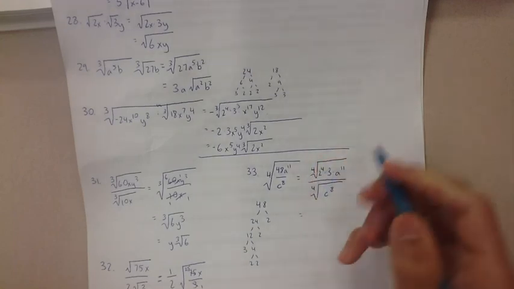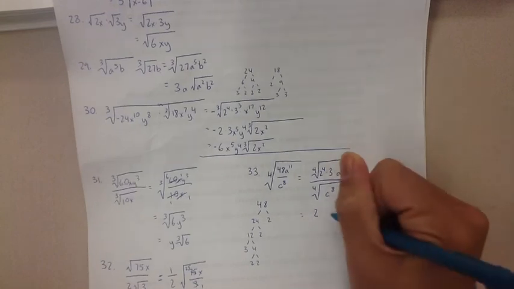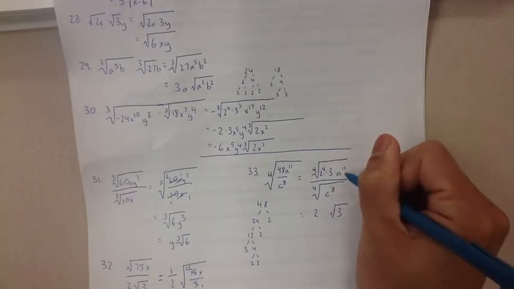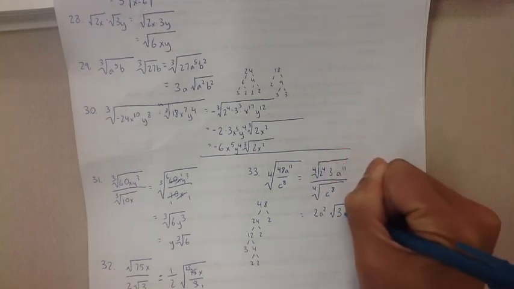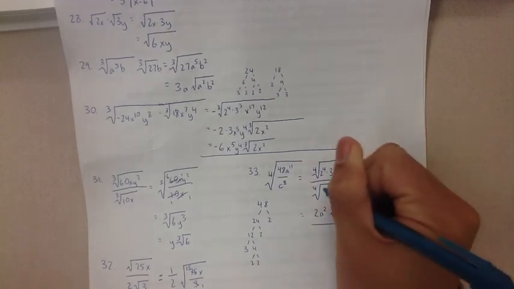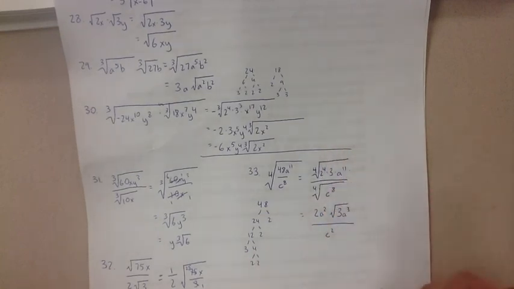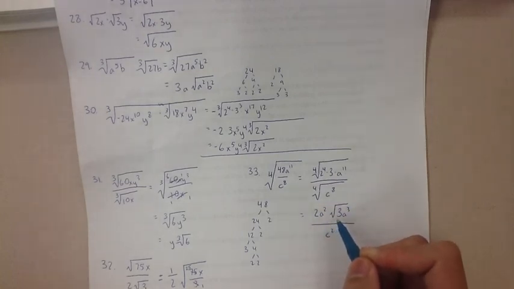The 4th root of 2 to the 4th is 2. You've got 3 left inside. Nothing's going to simplify there. A to the 11th, 4 goes into 11 twice with a remainder of 3. Fourth root of c to the 8th, 4 goes into there twice. So you just have c squared. Nothing else that I can simplify. That is my final answer.